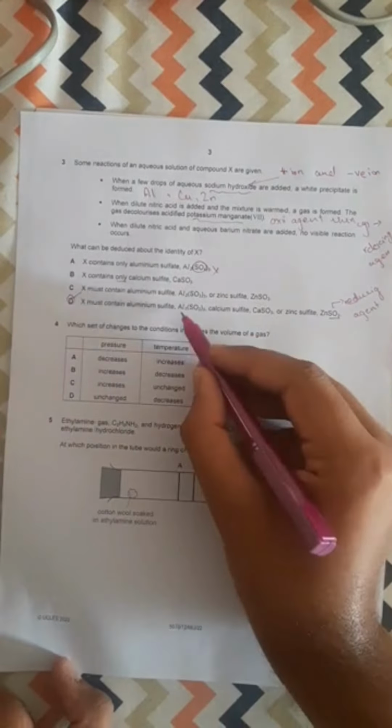So this is the correct option. D is the correct option. As this is also this there. So D is the best answer here.